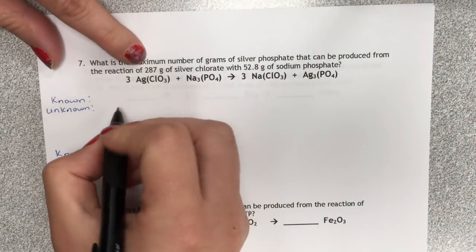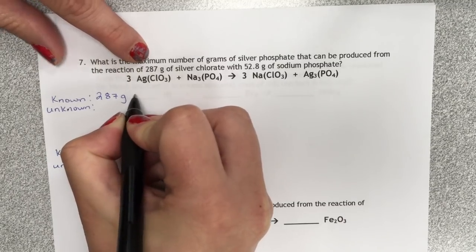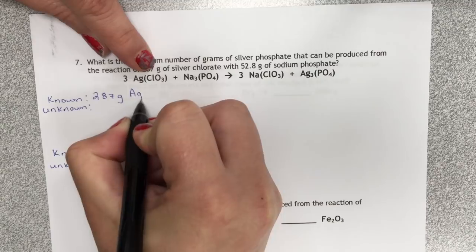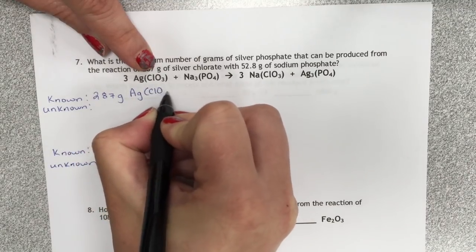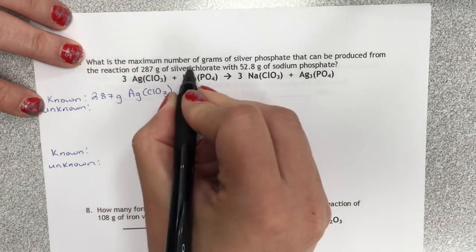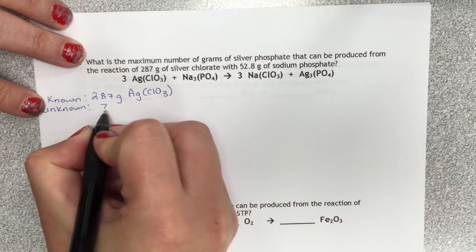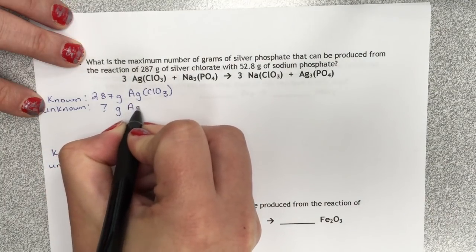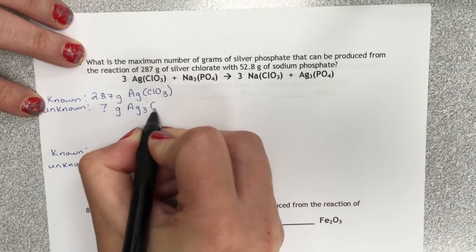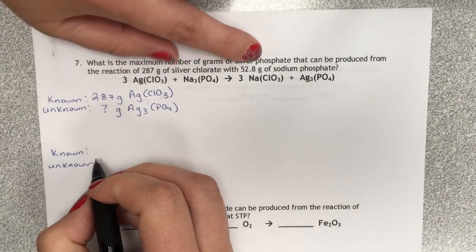So the first known, 287 grams of silver chlorate. So that's this thing, AgClO3. Then our unknown, maximum number of grams of silver phosphate. So how many grams of silver phosphate, that's this thing, Ag3PO4.